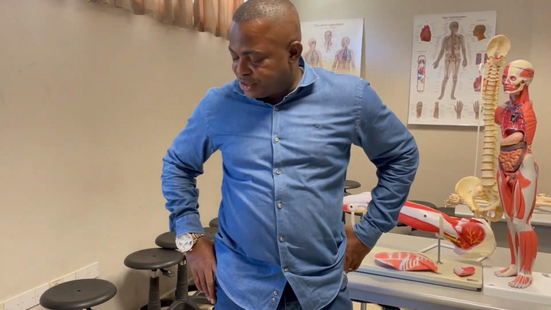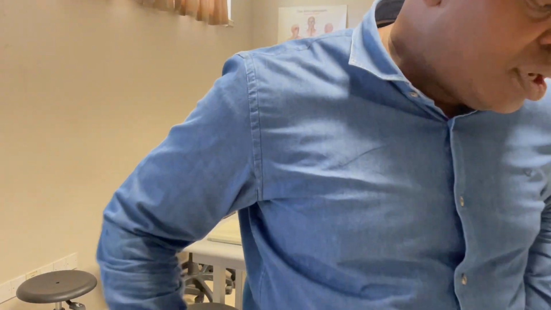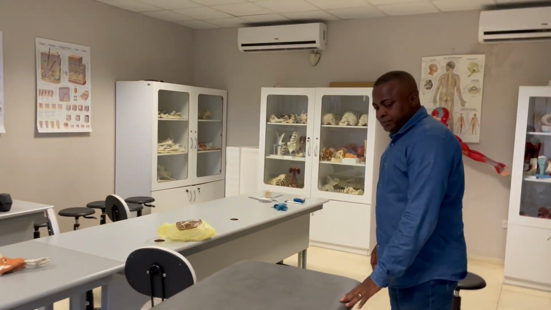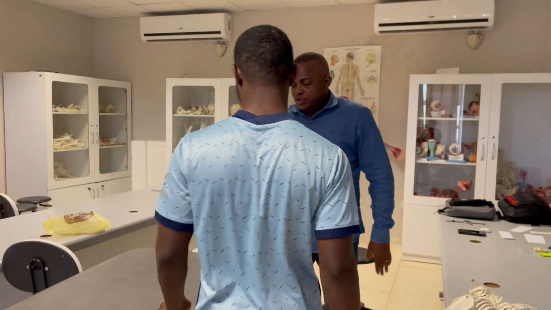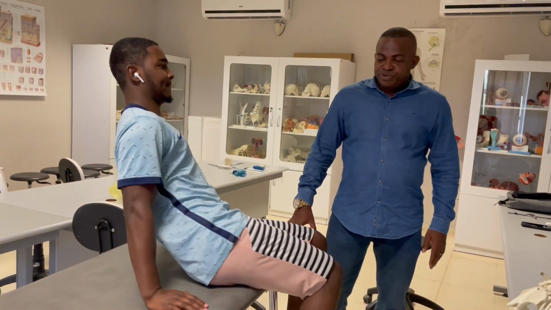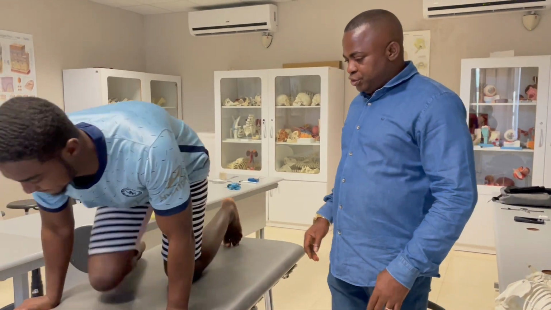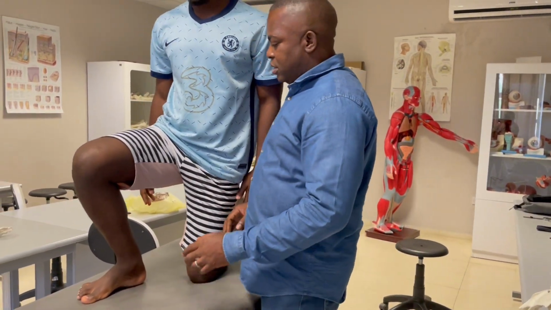What about anterior rotation? This is for posterior rotation. What about anterior rotation? For the anterior rotation, what is Yusuf going to do? How do we carry out the repeated movement? Yusuf, please come with me. You're going to go into a half kneeling position. You're going to kneel down on the plane, please. I'm going to show you, don't worry. Thank you, Yusuf.